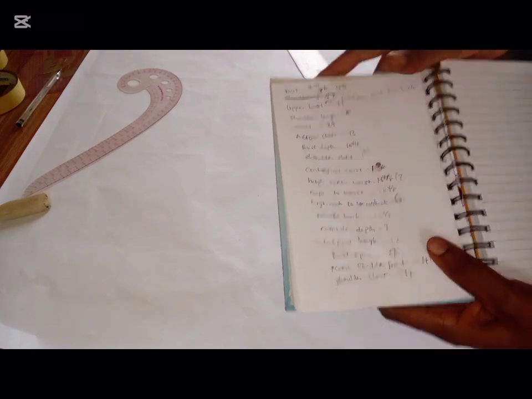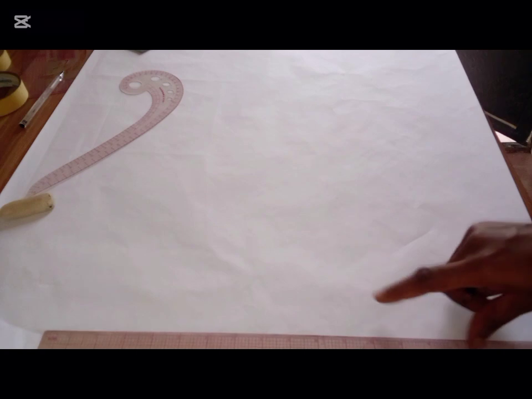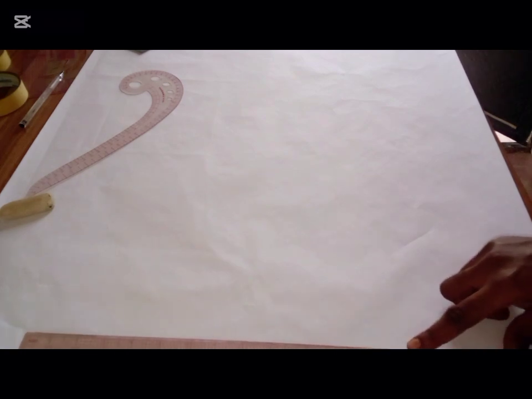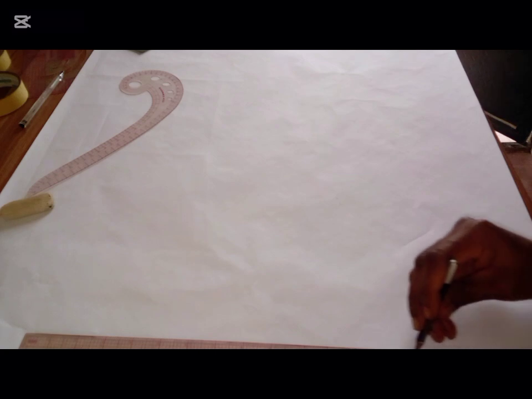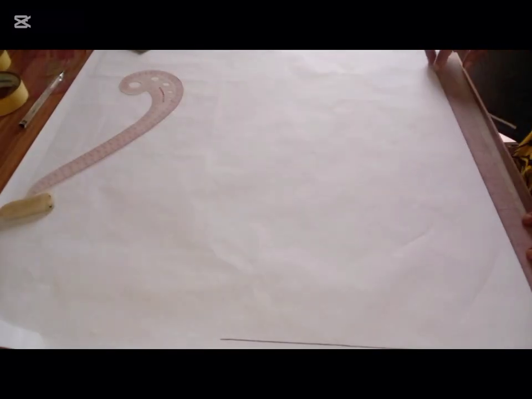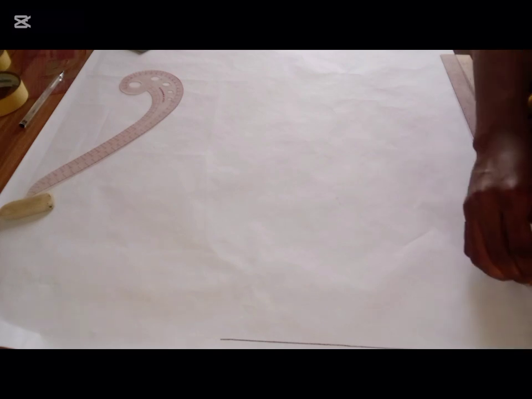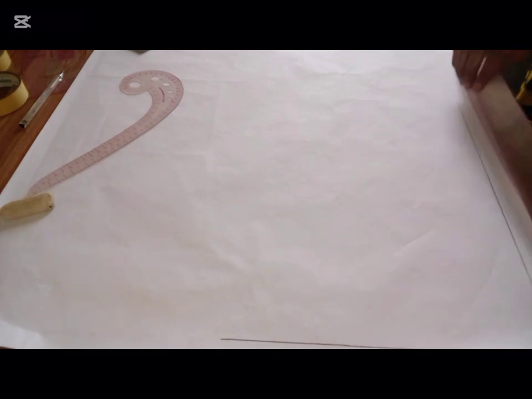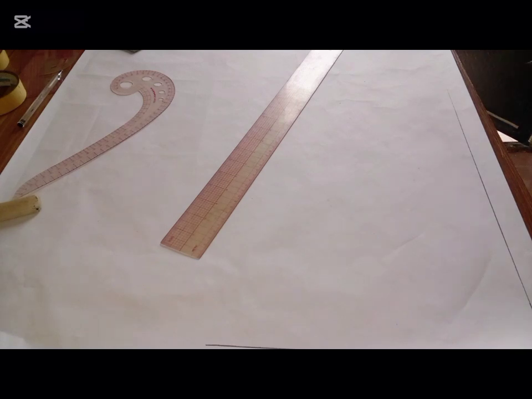So here are the measurements I'm going to use for drafting this basic block. I'll start by drawing my reference line. No measurement yet. That will be my imaginary waist. I use 1 inch. Then on the other side, I rule a line 1 inch as long as the length of the front, no measurement, it's just a reference line.